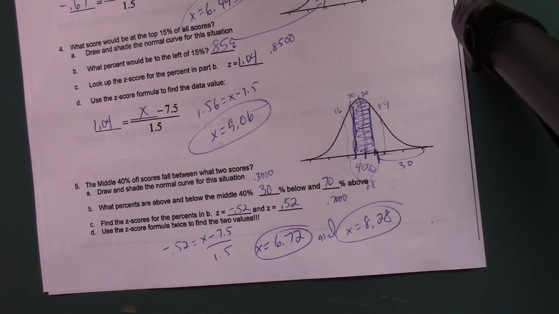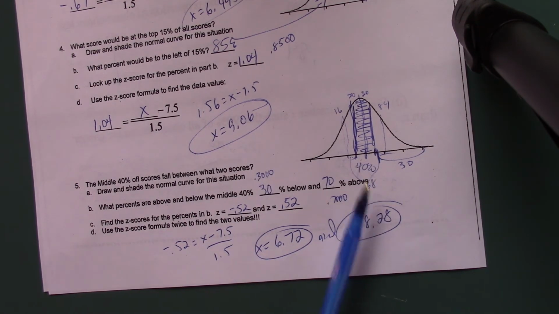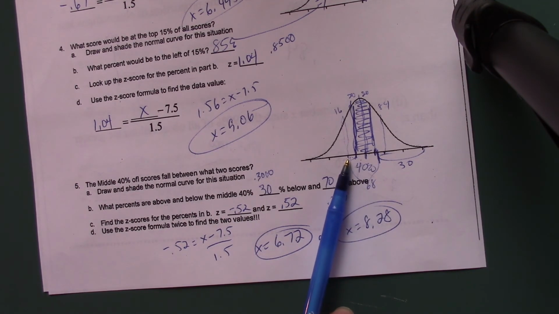I'd have a positive here. When it moves over, it would be greater. Which kind of makes sense. Again, we've said over and over, that's 9, so 8.28, yeah, that makes sense. That was 6, so this being 6.72, yeah, that makes sense too.